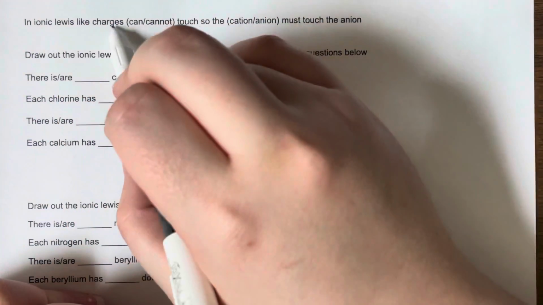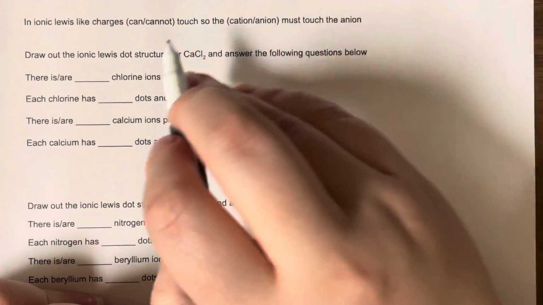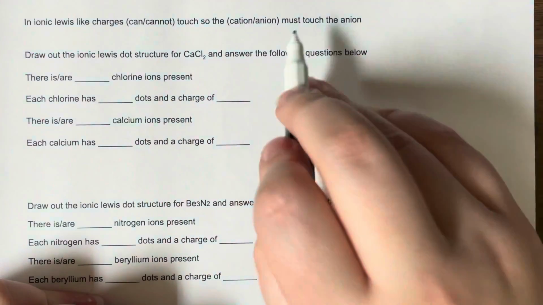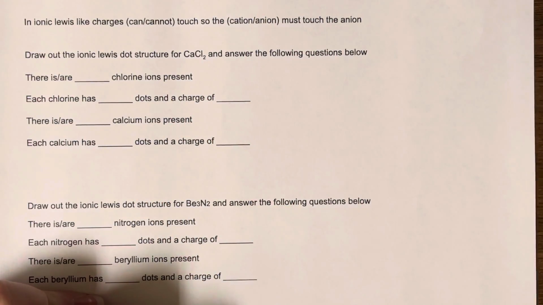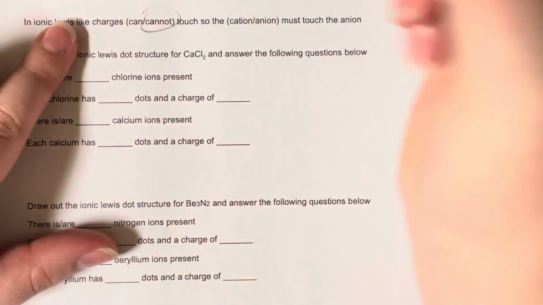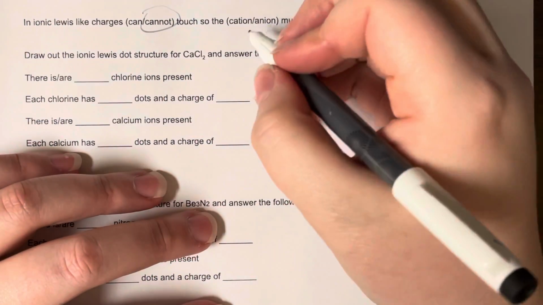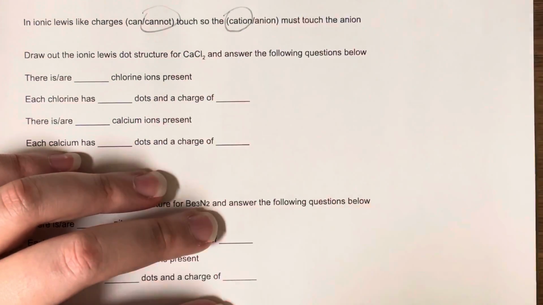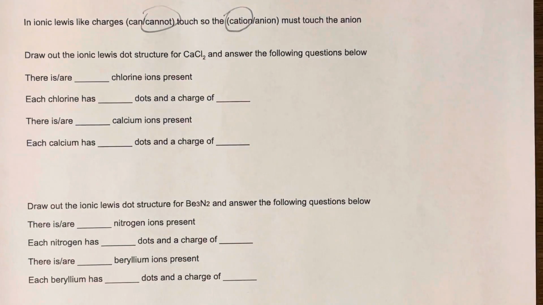In Ionic Lewis, like charges can or cannot touch? Like charges cannot touch, which means that my anion has to be in contact with a cation. I have to have opposite charges touching. I need to touch the person that I stole from.